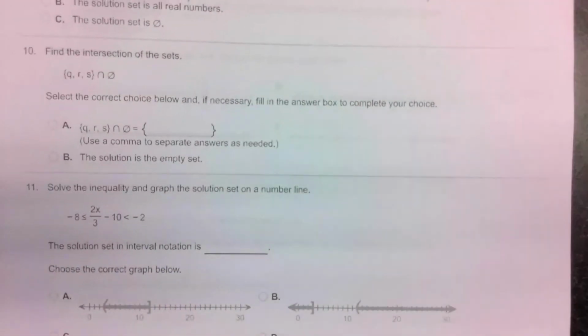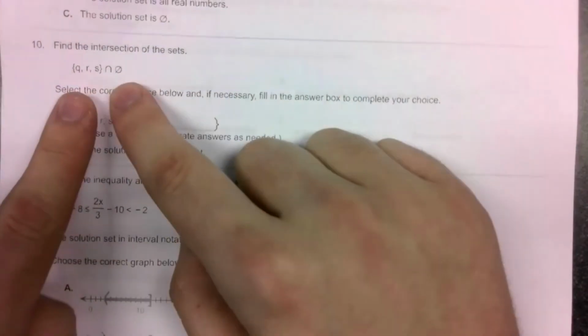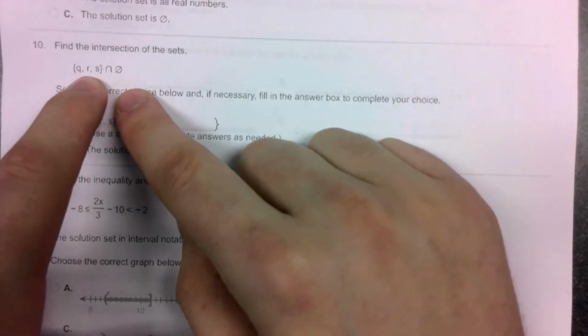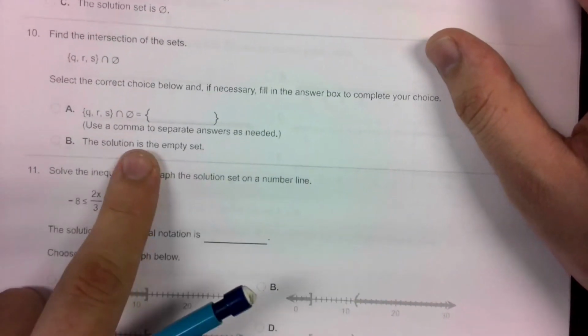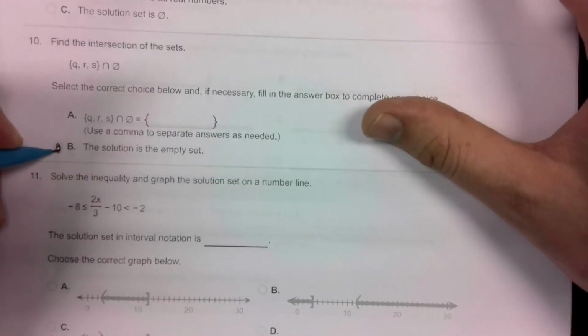Number 10 says find the intersection, so what they have in common. It looks like we have 3 elements over here, and this is just the null set, or there's just no solution in the set, empty set. So the intersection is also just going to be the empty set.